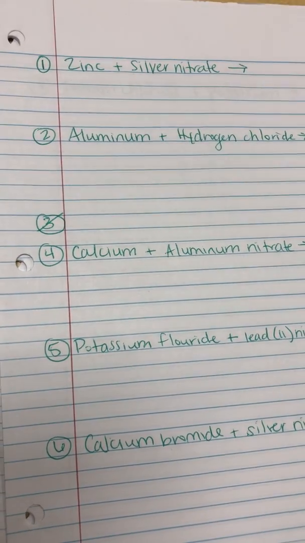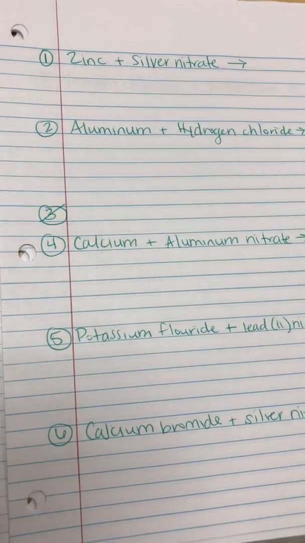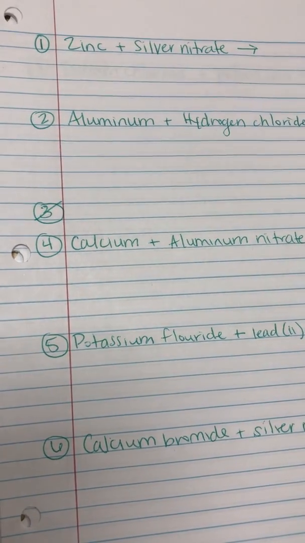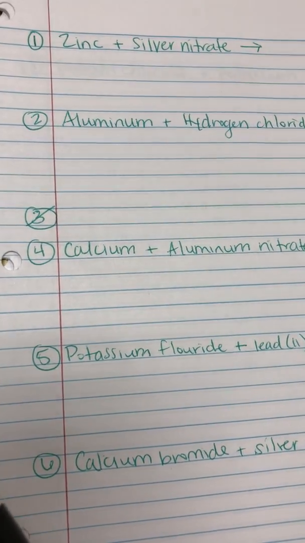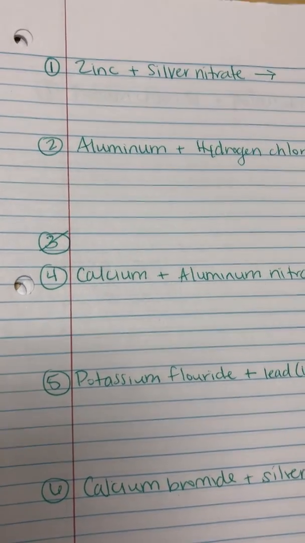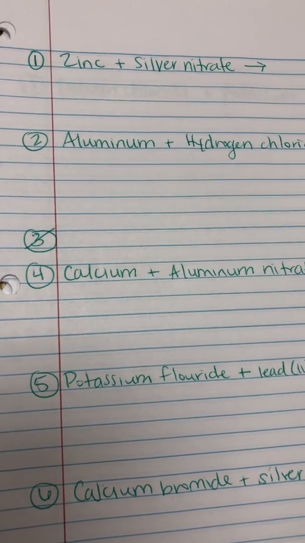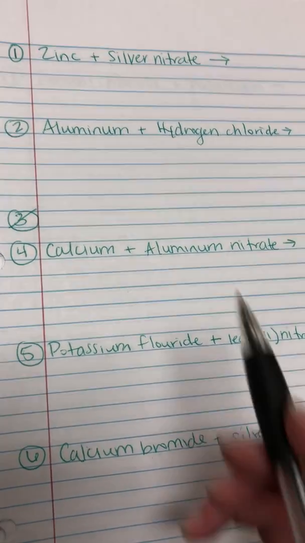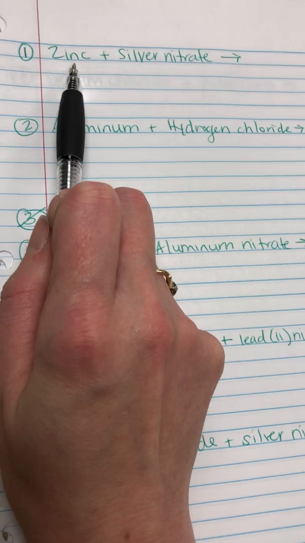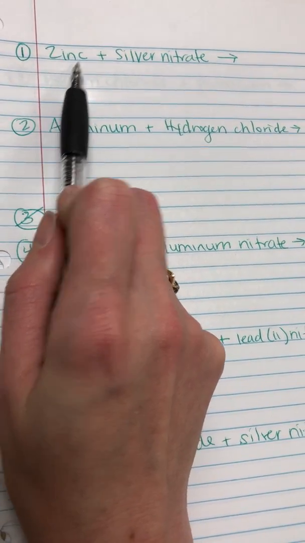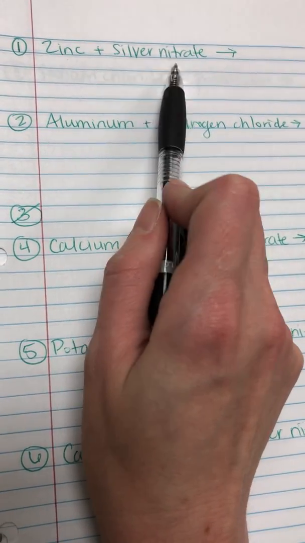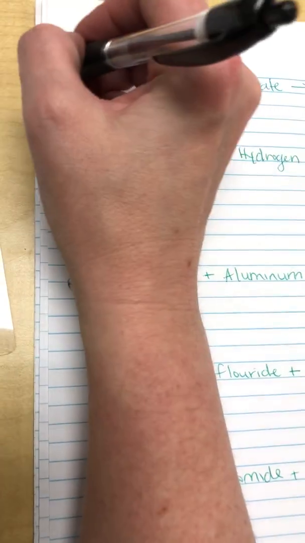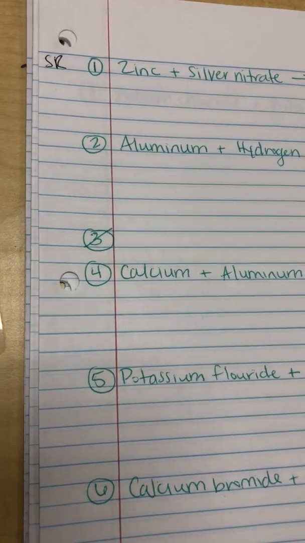So first thing I'm going to do is choose what type of reaction I have. If I have a single replacement, a double replacement, or combustion. I do not have a carbon hydrogen group plus oxygen, so I can rule out combustion. So I'm just going to look and see how many elements I have in my compounds. So this is a 1 element right here, and here I have a compound with 2 different elements. So because I only have 1 element here, I know right away I'm going to have a single replacement reaction.